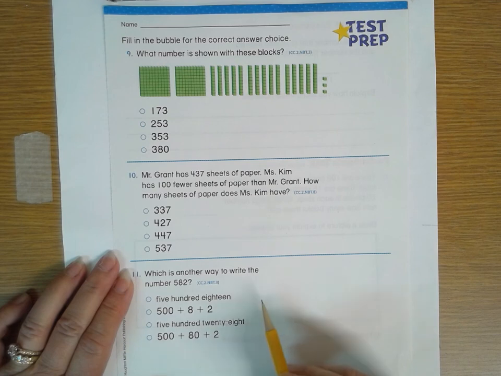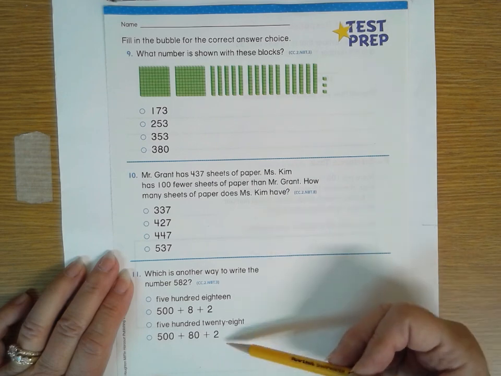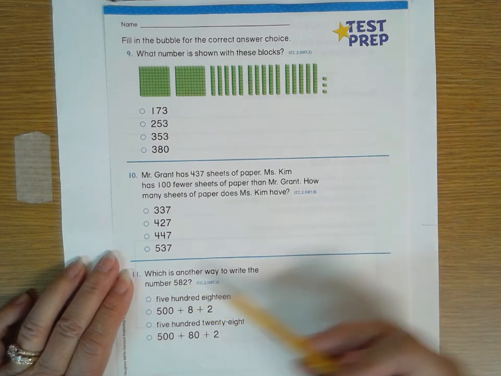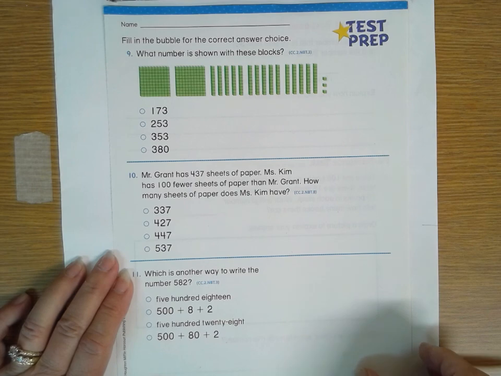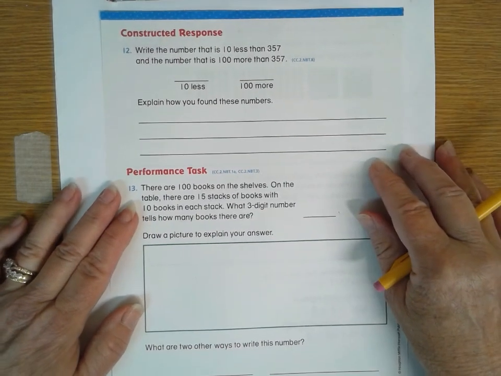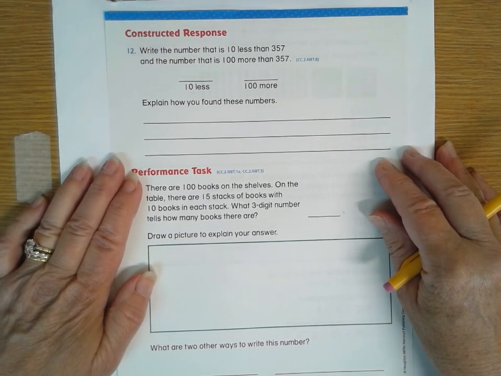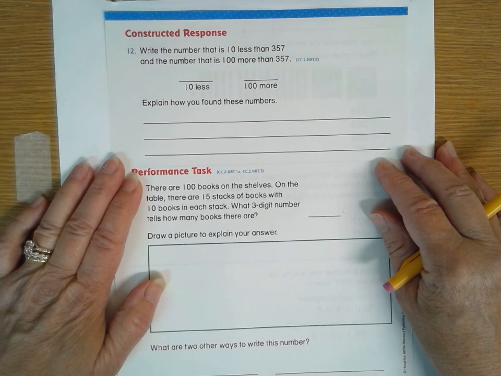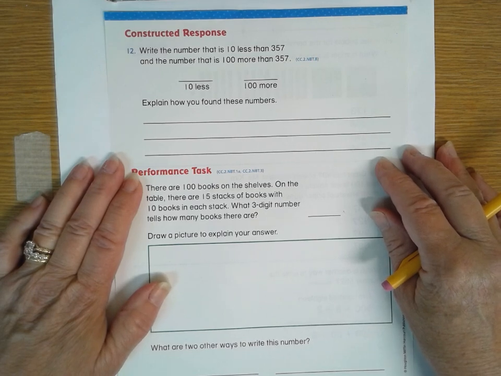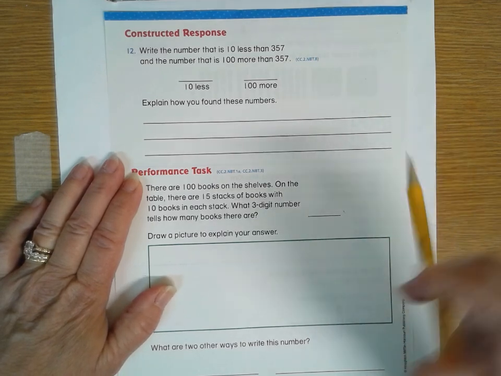Number 11, which is another way to write the number 582? Which one of these would make 582? Read all 4 choices. Turn your paper over. We're on the last page, 108. This is a constructed response. That means that part of this is that you're going to write a sentence for me to explain. But first we'll start at the top.